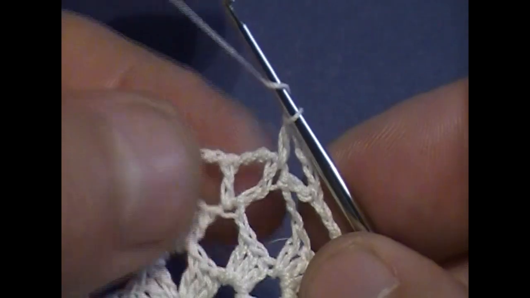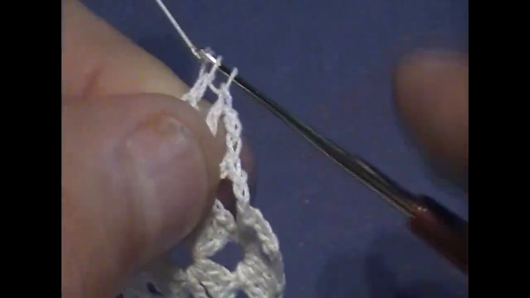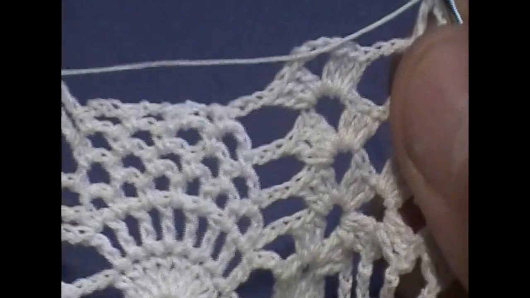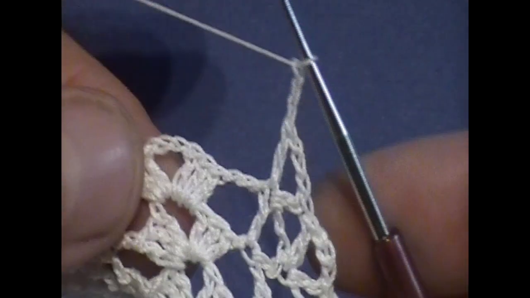So again into the next double crochet, make double crochet, chain 3 and one more double crochet into the same stitch. Chain 3 and shell in the next shell.